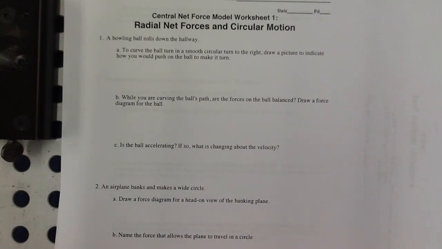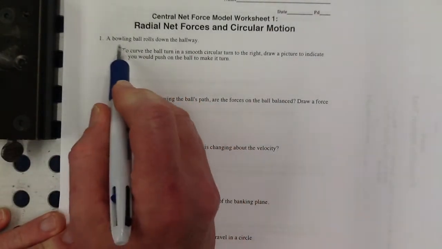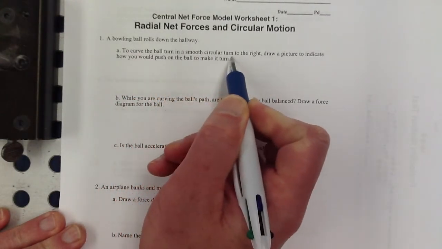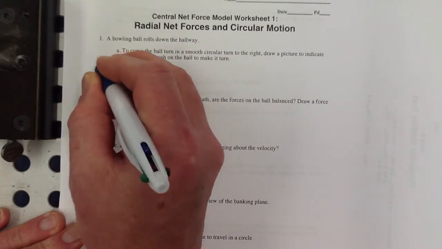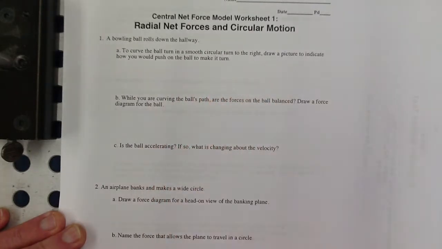I'm going to go through these problems on this circular motion 1. So let's see what we got here. A bowling ball rolls down the hallway. To curve the ball in a smooth circular turn to the right, draw a picture to indicate how you would push on the ball to make it turn.